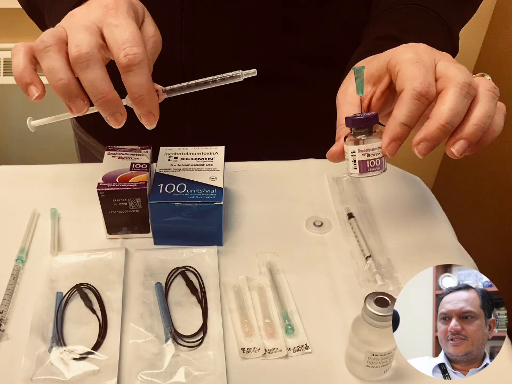And then you take the syringe back out, and this needle stays in the bottle to avoid any injuries from the sharps, and you can throw it away. There is a lot number on the box and the bottle, so make sure you write down the lot number in case you need a recall from any damage to the vial.